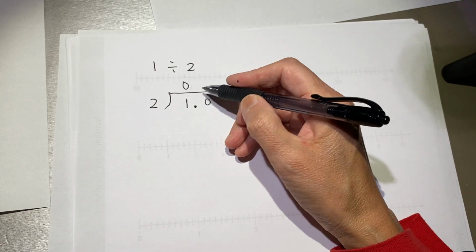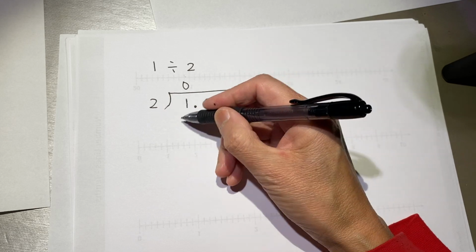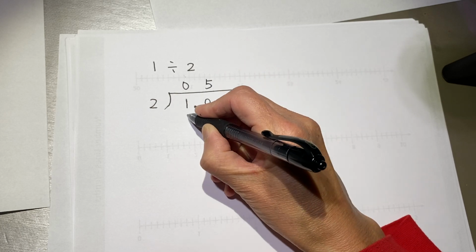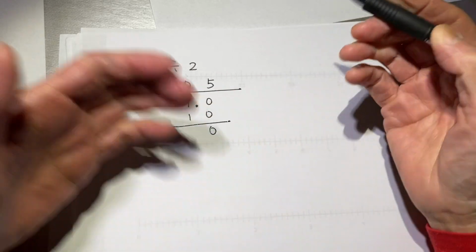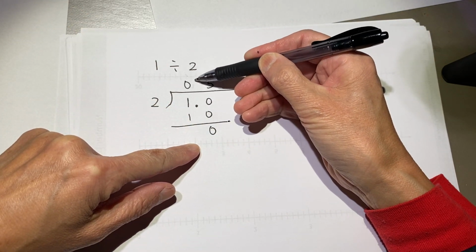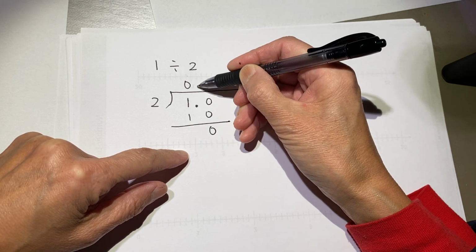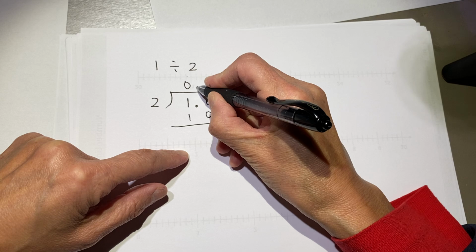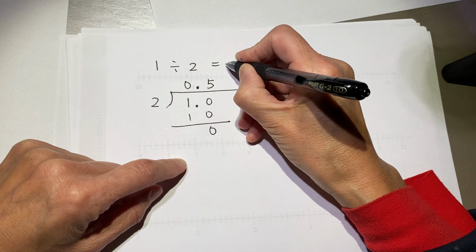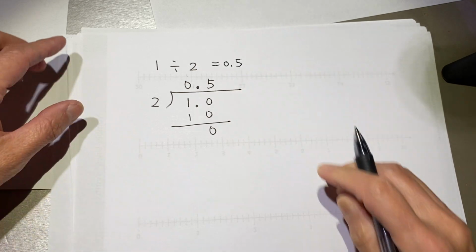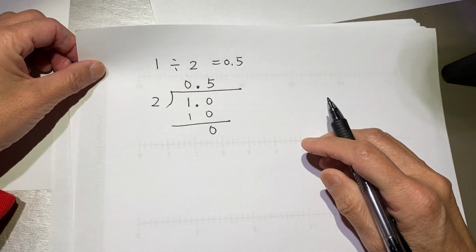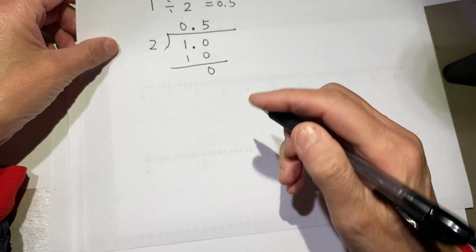Okay, how many 2s go into 10? See this as a 10. 5, 10. Now go back and see where the decimal point is. It's here, it's here, it's here. This line is the decimal point line. Write down the beautiful decimal point. So the result is 0.5. And still it's relatively easy because the divisor is a whole number. How about if the divisor is not a whole number?